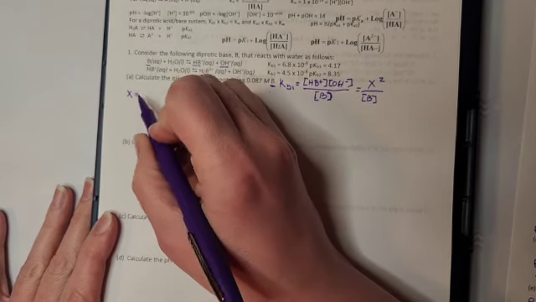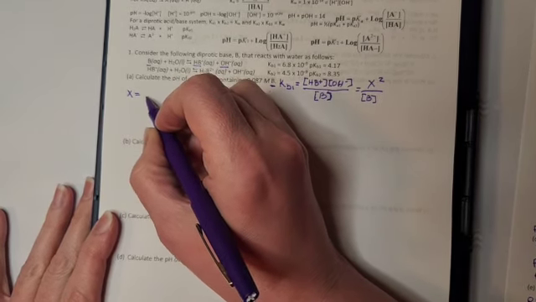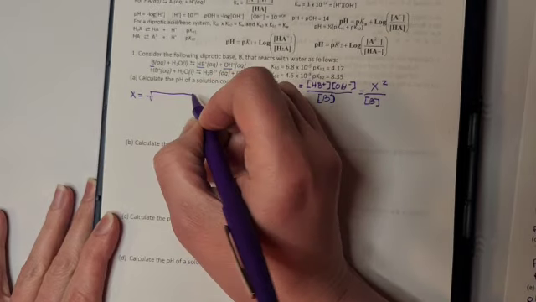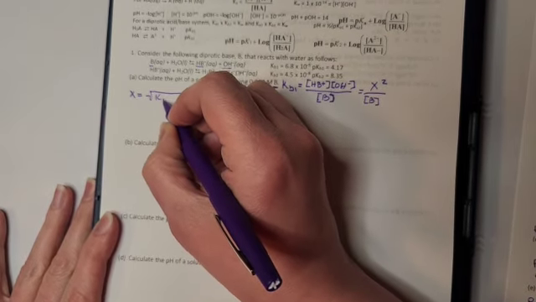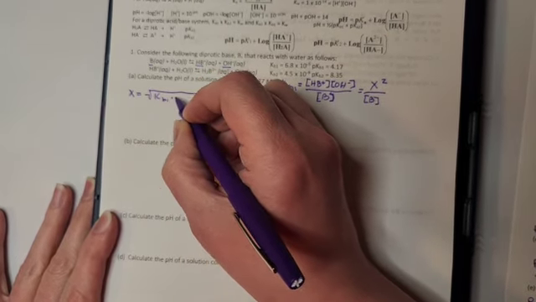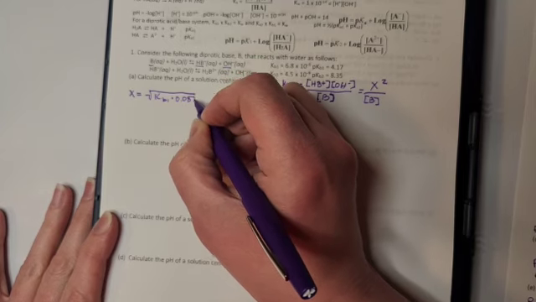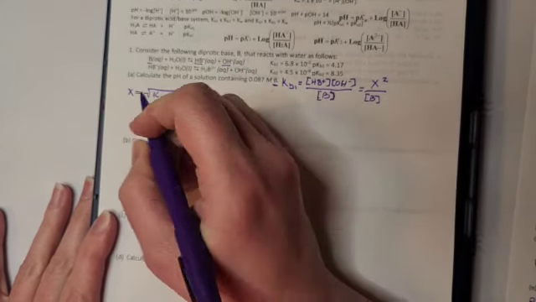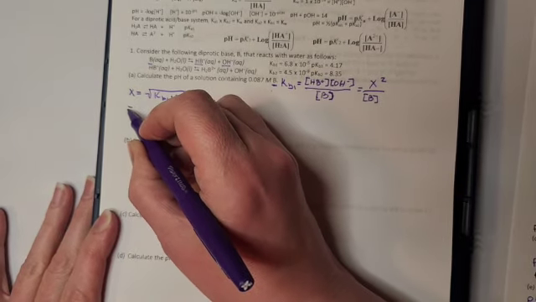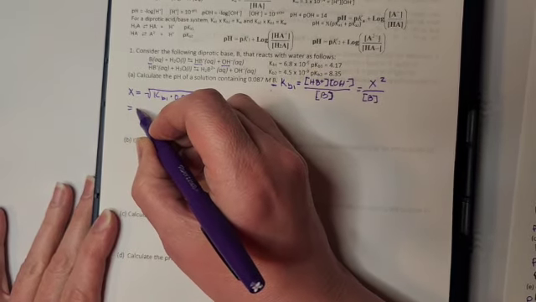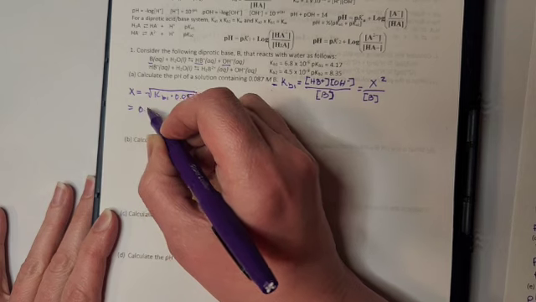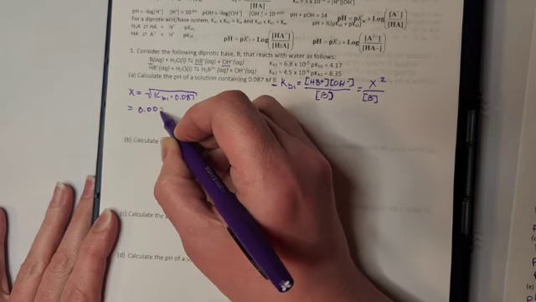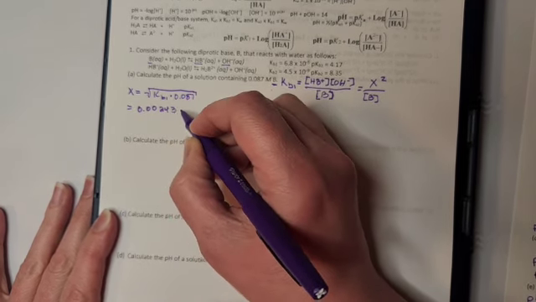So X is going to equal the square root of KB1 times 0.087, which is our concentration of B. When you do that, you're going to come up with X equal to 0.00243.